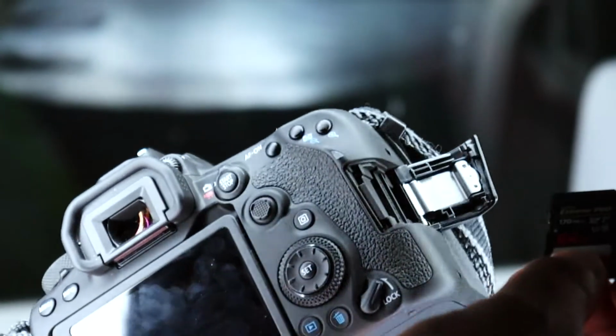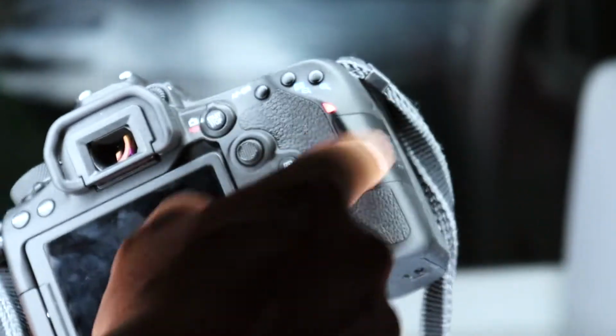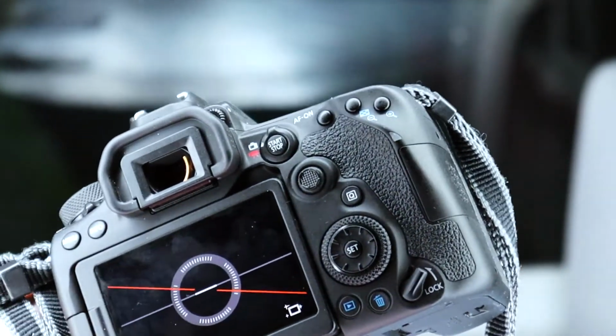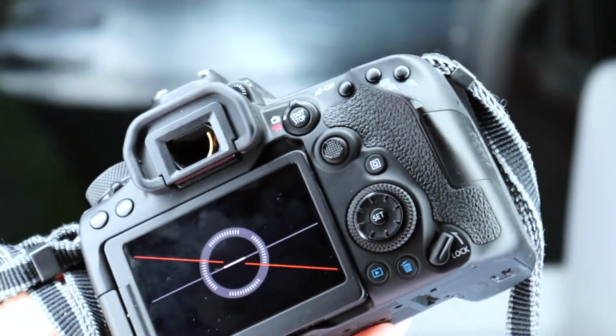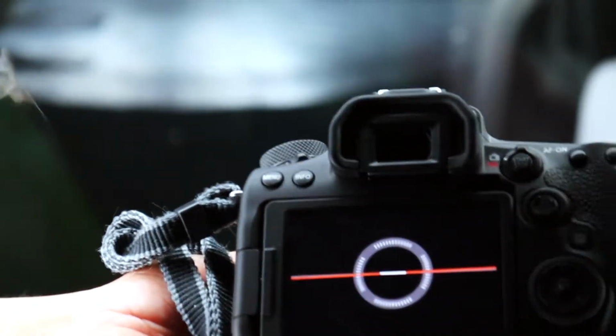Because it's time consuming. You have to take this out, put it into your laptop or your desktop, and then download the pictures. We don't want to do all that. We want to just send the photographs straight from this camera to my phone. Do we not want to do that, folks, out there? Of course we do. We want to get them straight.